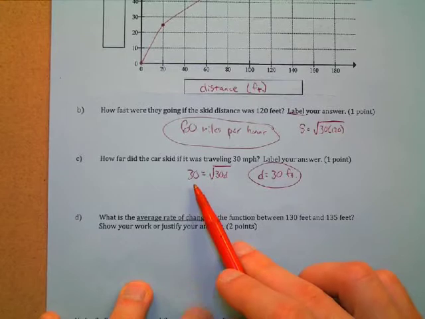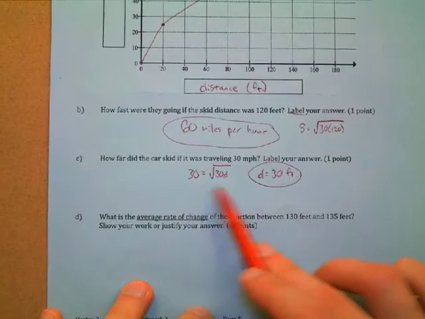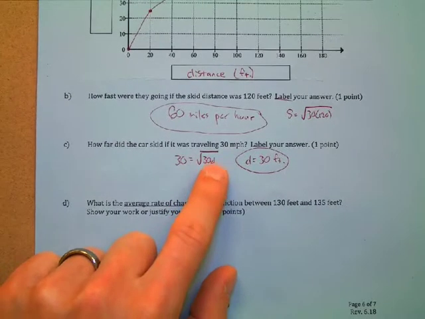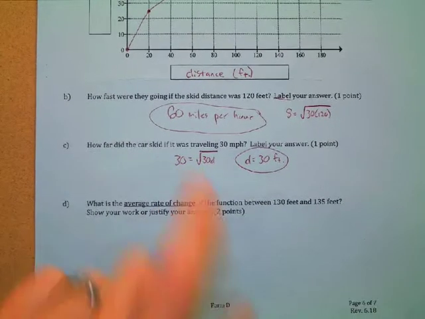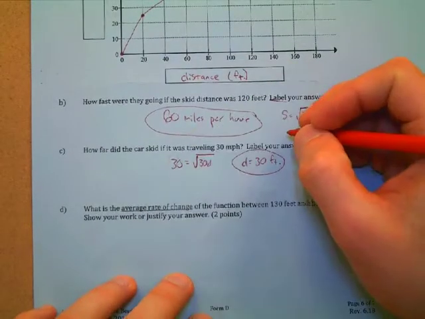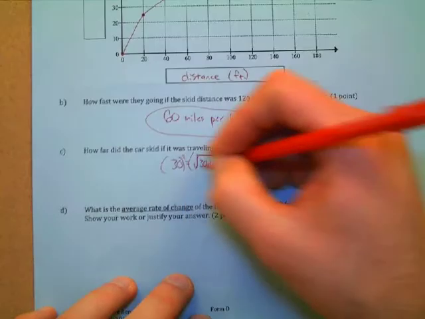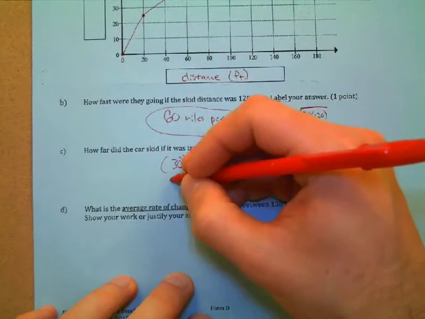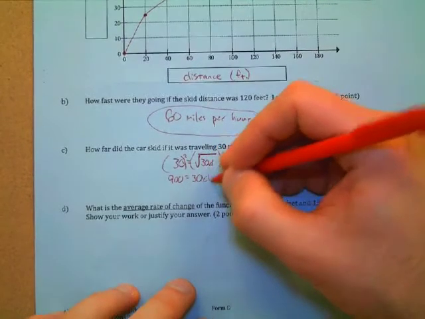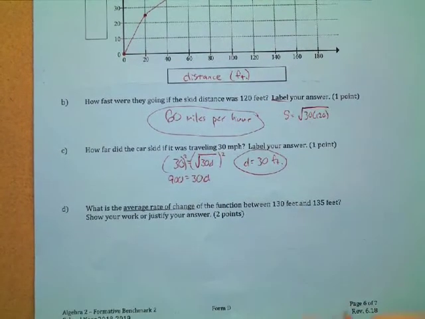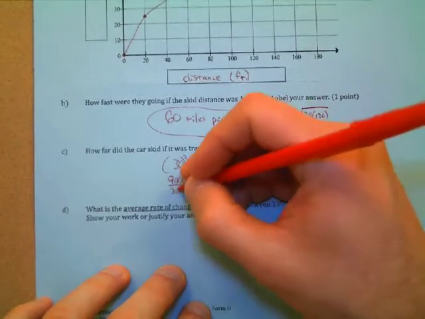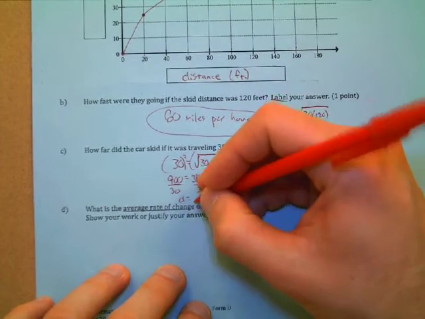But anyway, we could also solve this algebraically here, right? What would we do if we want to solve algebraically? What would we do here to get the variable D by itself? What would we do first here? How do you cancel out a square root? Square both sides. Okay, so 30 squared is 900, and then square the square root, you get 30 times D. And then what's the final step here? Divide both sides by what? 30, yeah, divide both sides by 30. Get the variable D by itself. 900 divided by 30 is, well, it's 30 again.